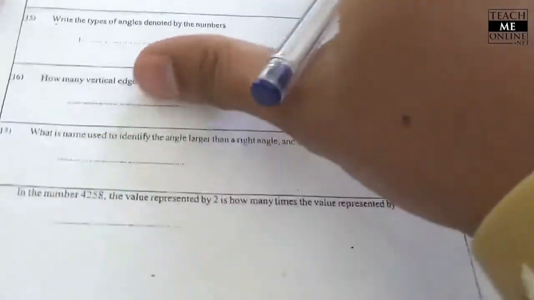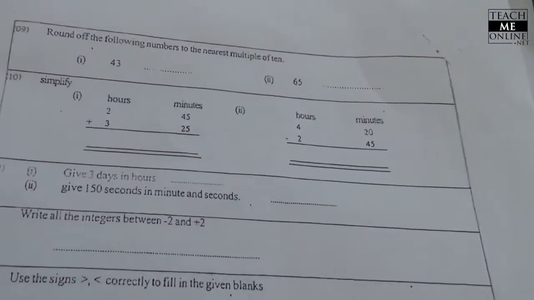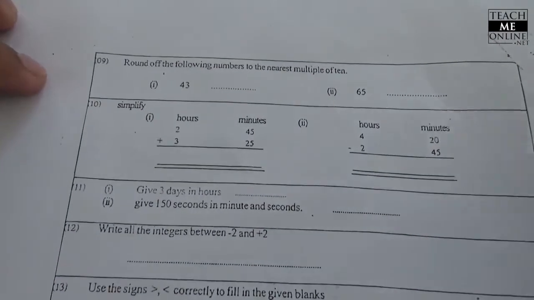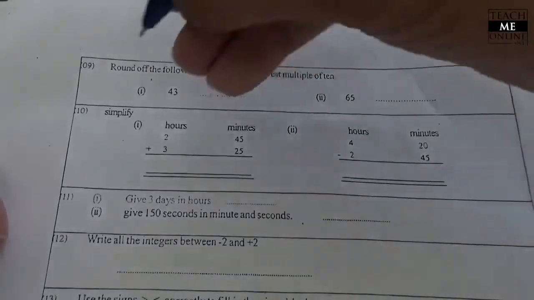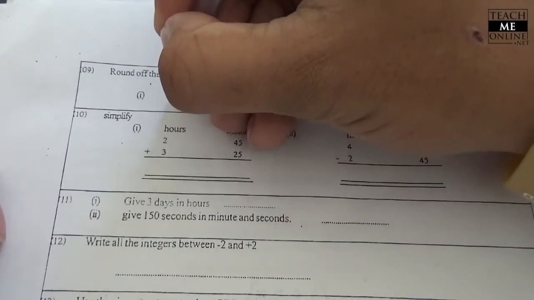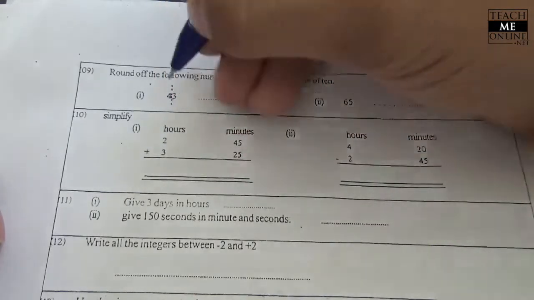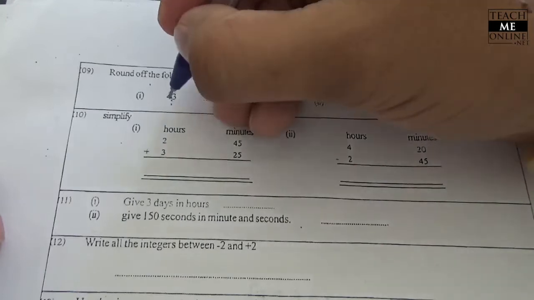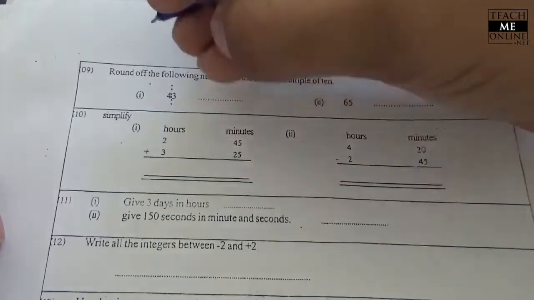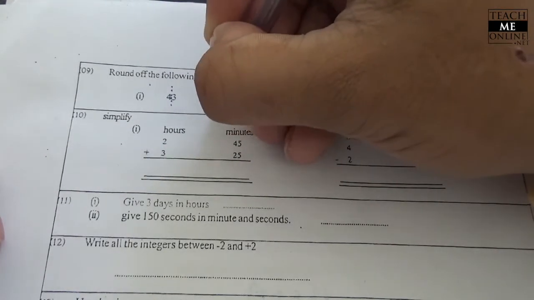Moving on to page number 2. Question number 9. Round off the following numbers to the nearest multiple of 10. So 43. Look at the units. 3 is smaller than 5, so we don't add 1 to the 4. 43 is closer to 40 than it is to 50. So the answer here is 40.